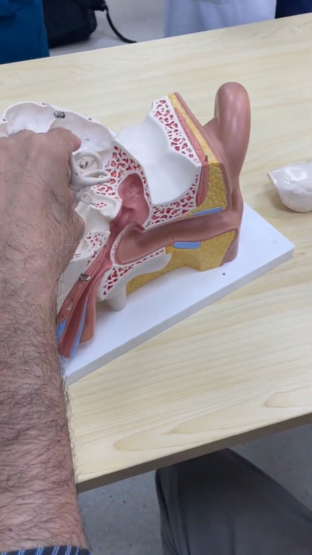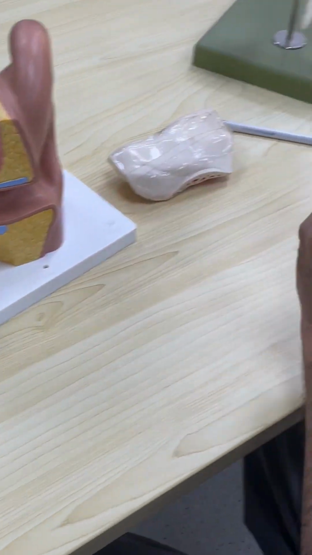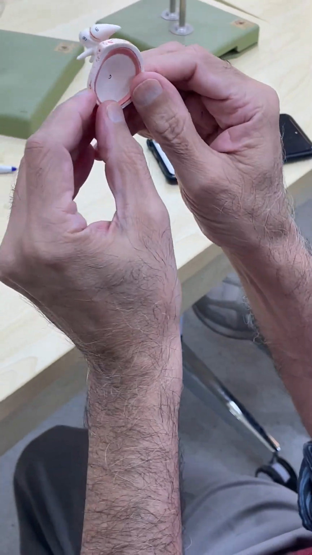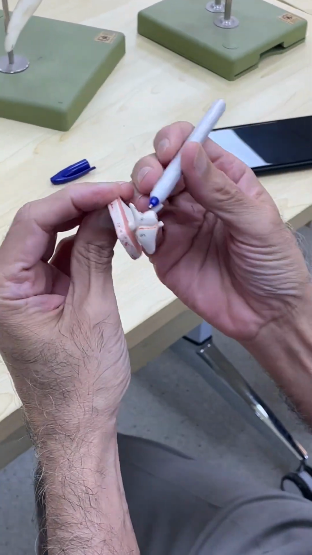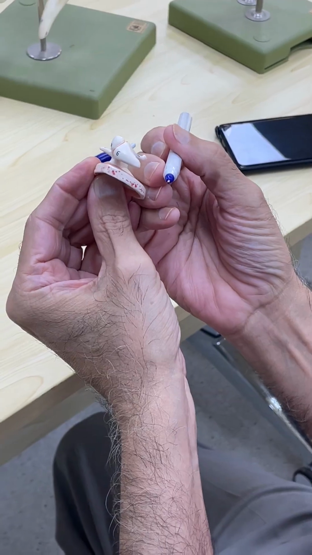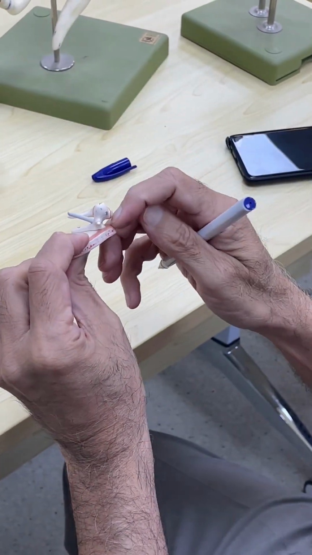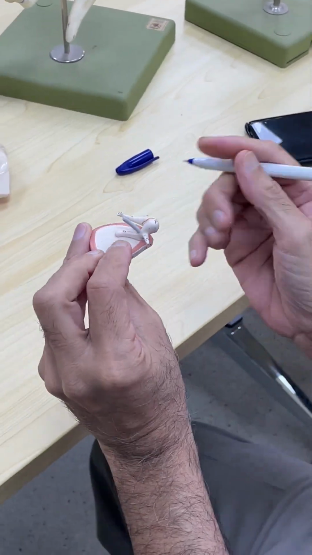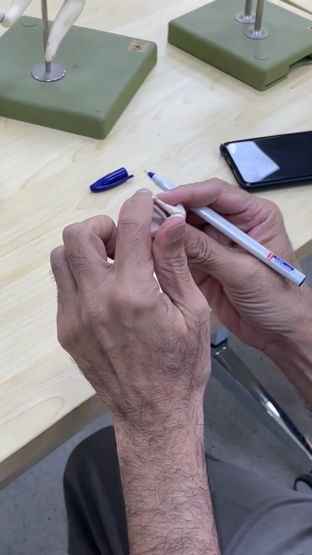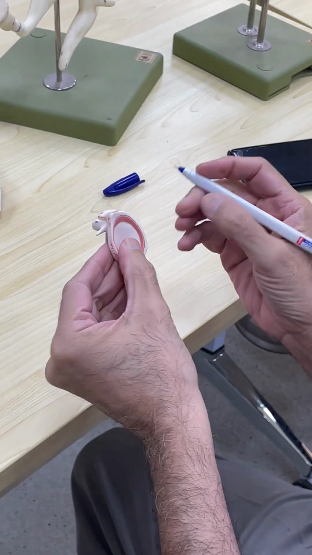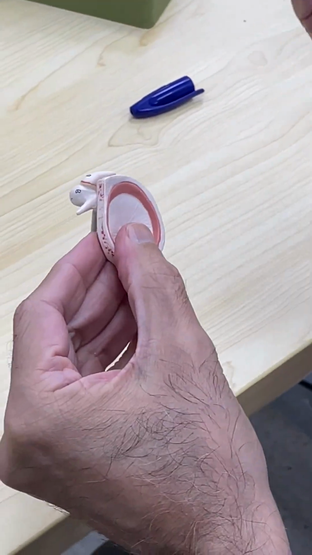Let's finish these structures. The tympanic membrane has an anterior fold, a posterior fold, and pars flaccida here. If I remove the bones, I will first find the pars flaccida, and all this is pars tensa. Perforations are common in the pars flaccida. Good?